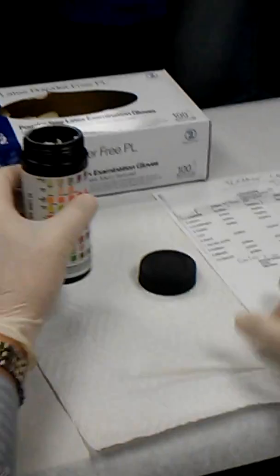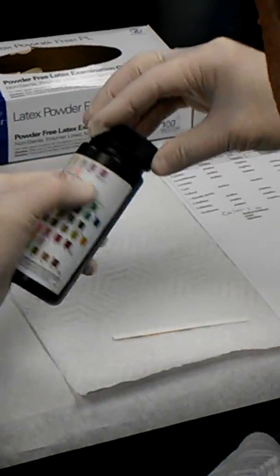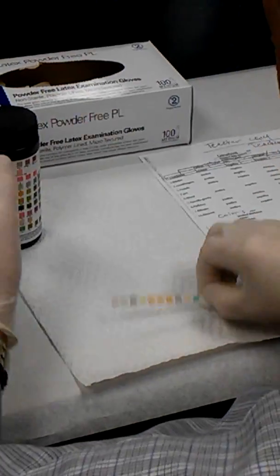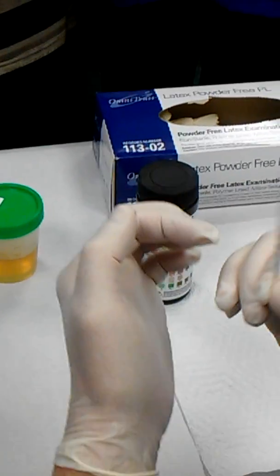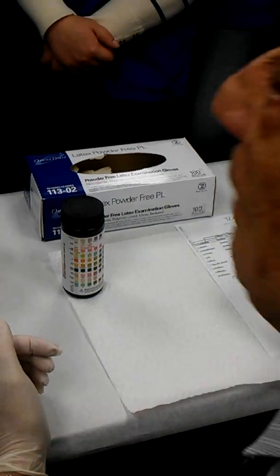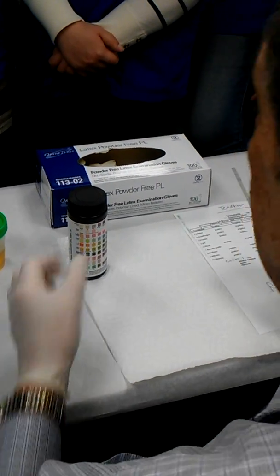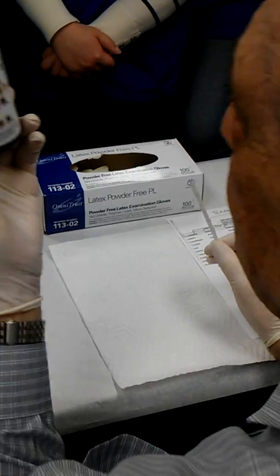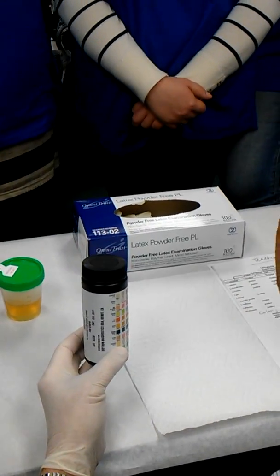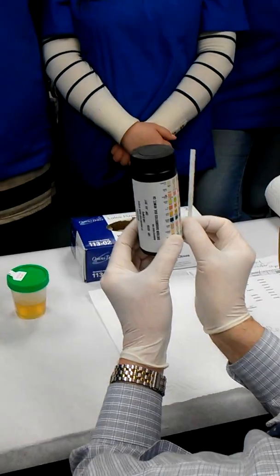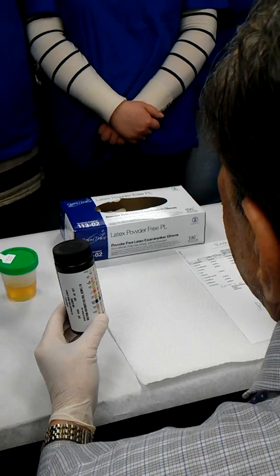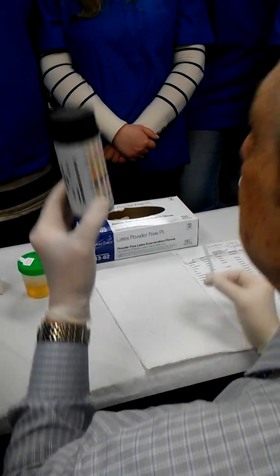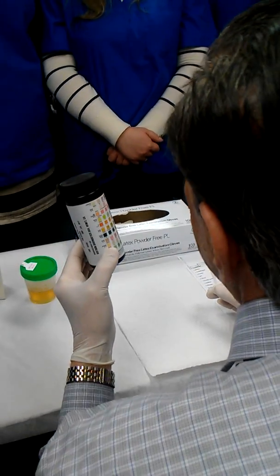So these urine strips will have different colors, right? They will have lines with different colors. Every color is related to a substance in the urine. And you will have a bottle. So these strips belong to this bottle. You don't have to use another bottle with this strip. Only this strip and this bottle. Okay, every time like this.